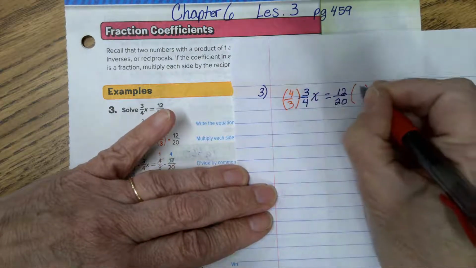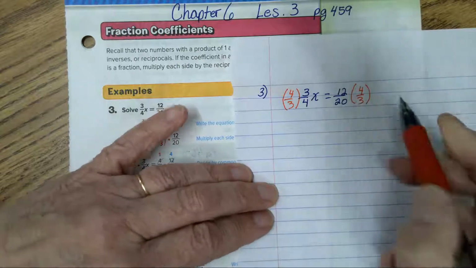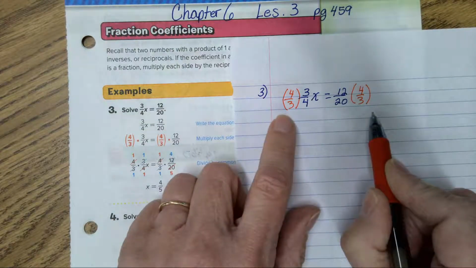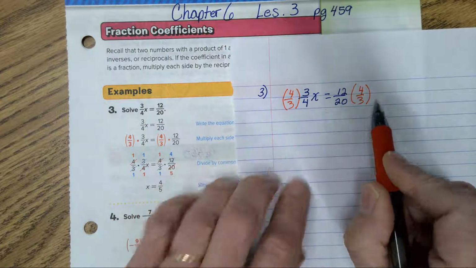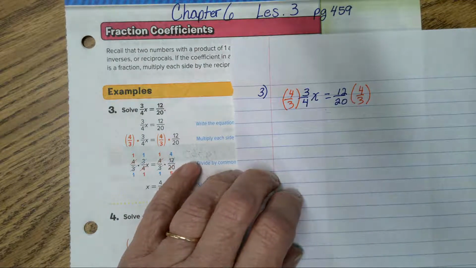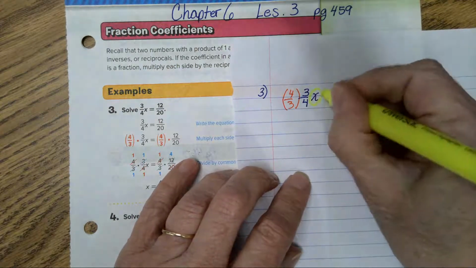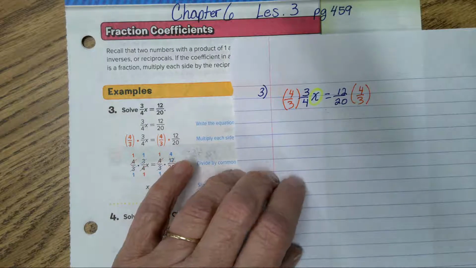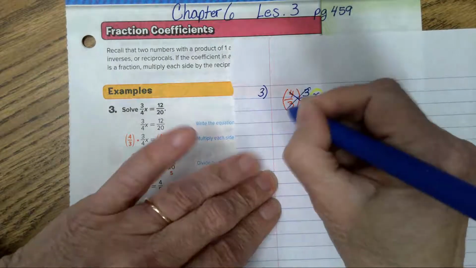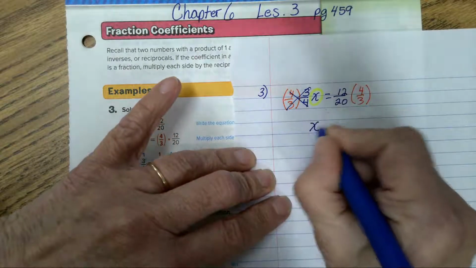4/3. We've balanced our equation by multiplying both sides of the equal sign by 4/3. And then that will give you your variable x all by itself. So that cancels out and you end up with x equals.